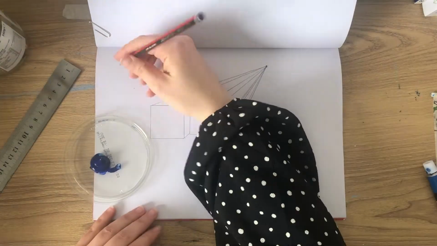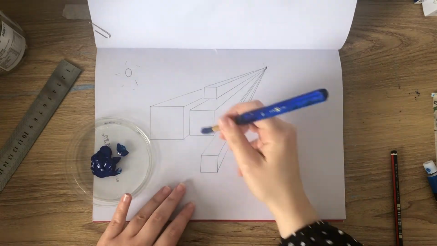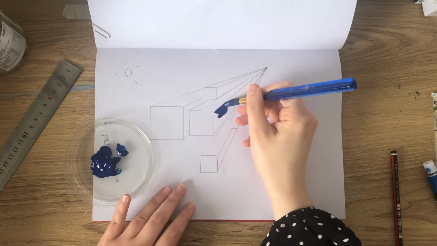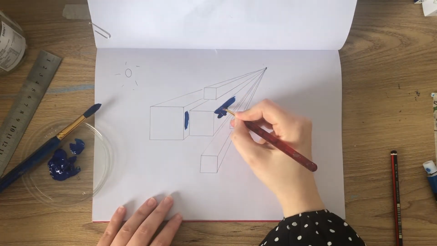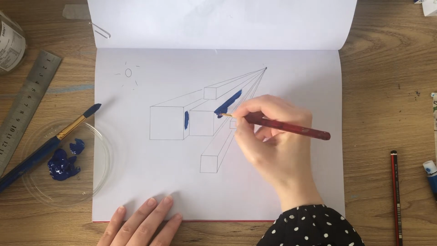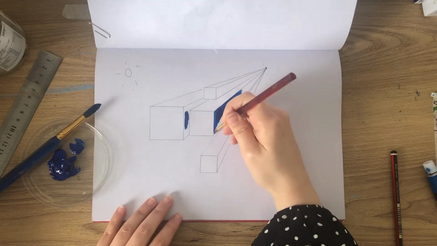If my sun is in the top left-hand corner, the darkest side that we can see is going to be the right-hand side, the opposite, it's where the shadow is going to be. So that gets my darkest shade. The next lighter one is going to go on the front squares nearest us, and the lightest still is going to go on the top.